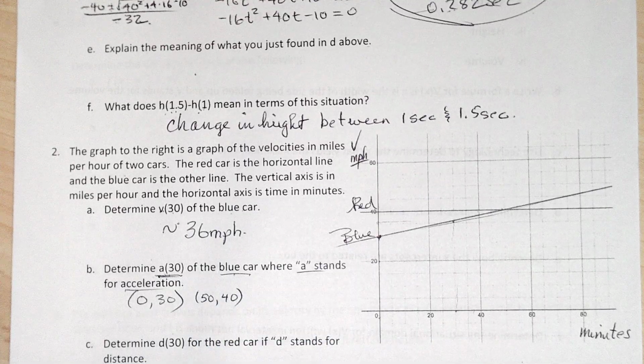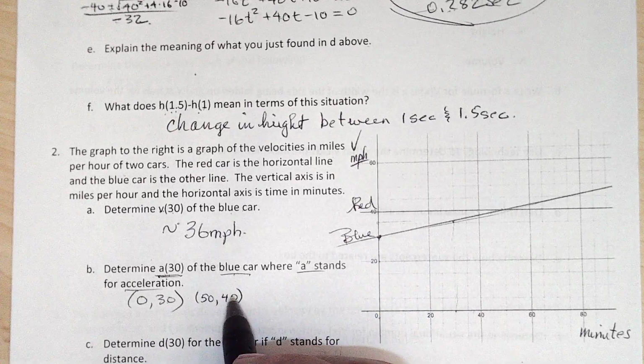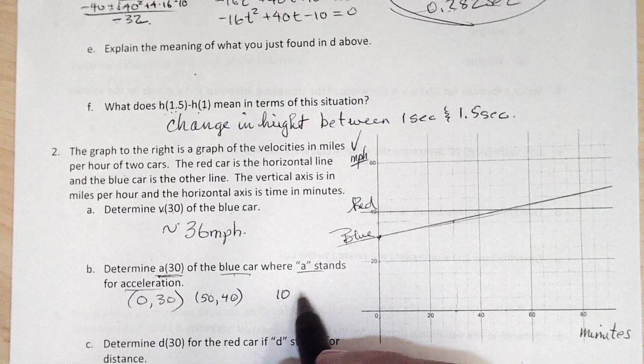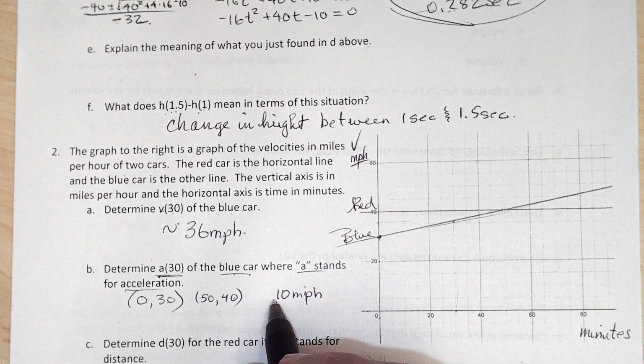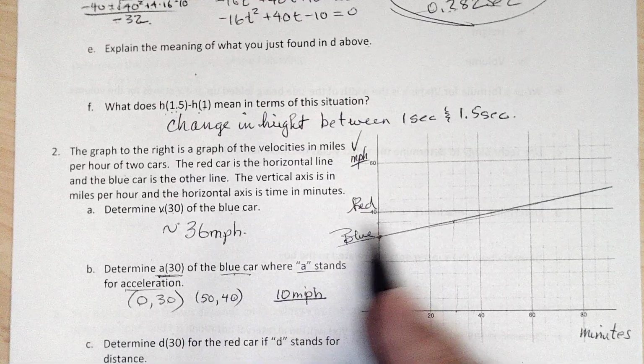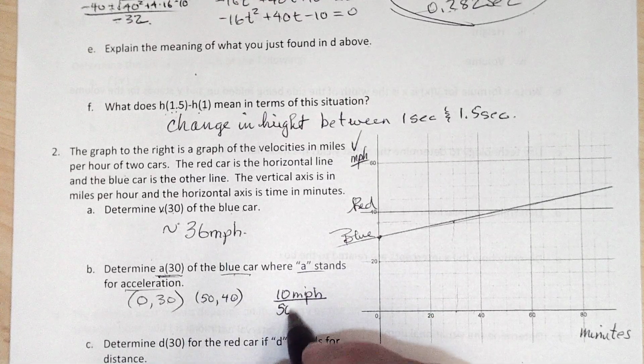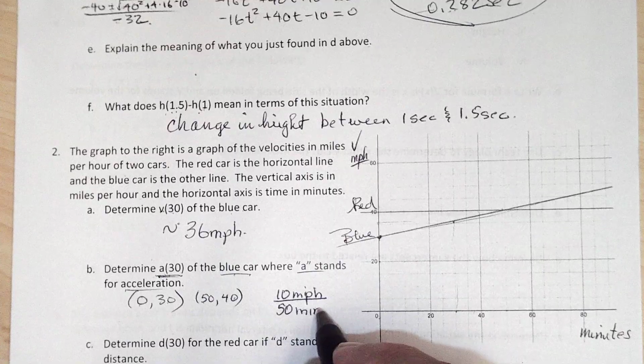So the slope is, the change in miles per hour is 10. It goes from 30 to 40. 40 minus 30 is 10 miles per hour over the change in time is 50 minutes.